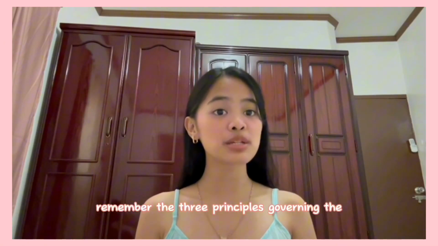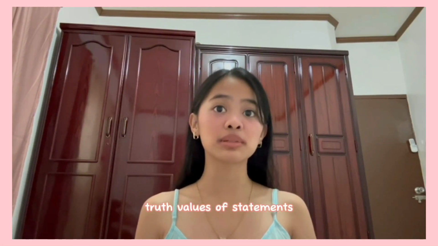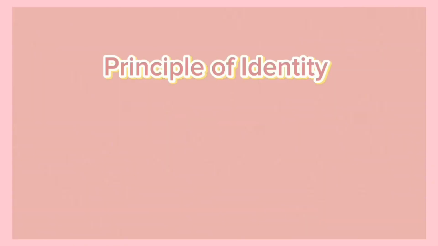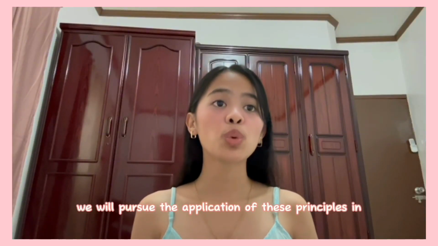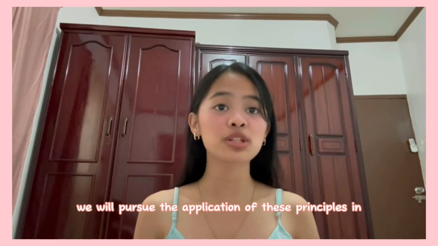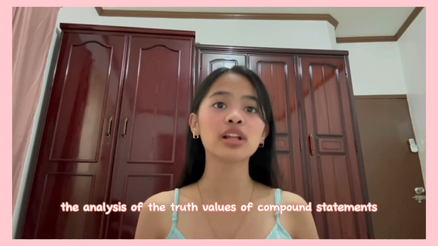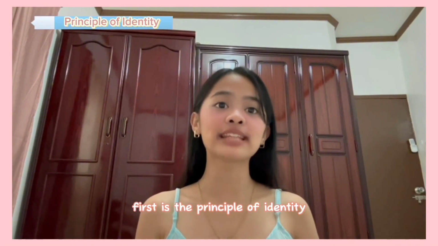Remember the three principles governing the truth values of statements discussed in our previous lessons? These are the principle of identity, principle of excluded middle, and principle of non-contradiction. In this part of our discussion, we will pursue the application of these principles in the analysis of the truth values of compound statements. First is the principle of identity.